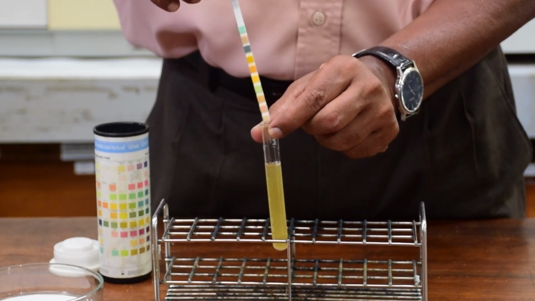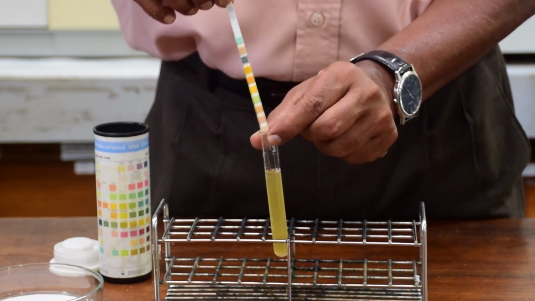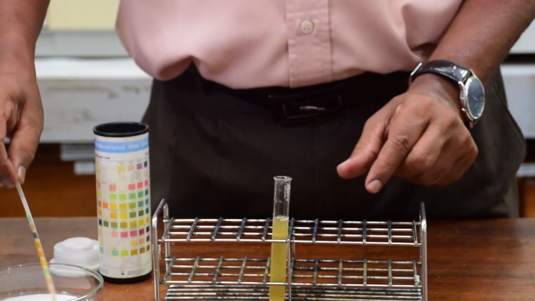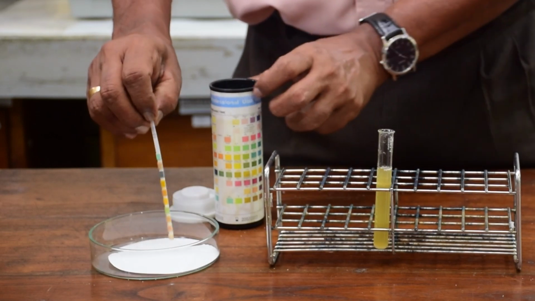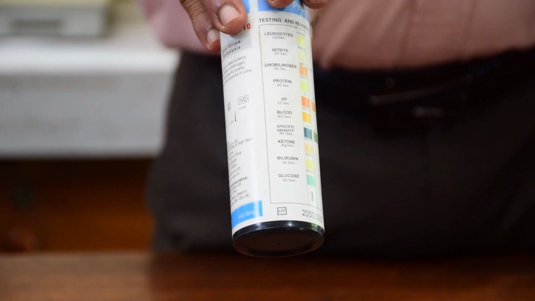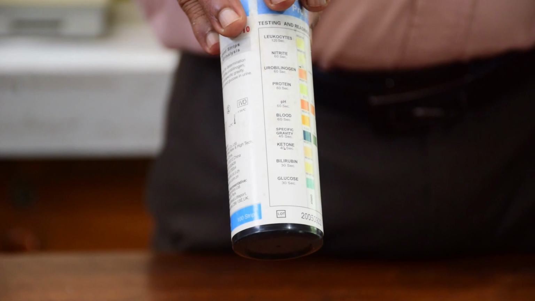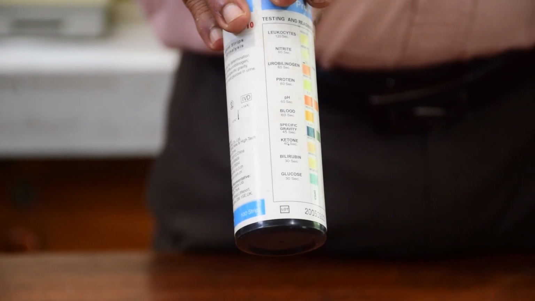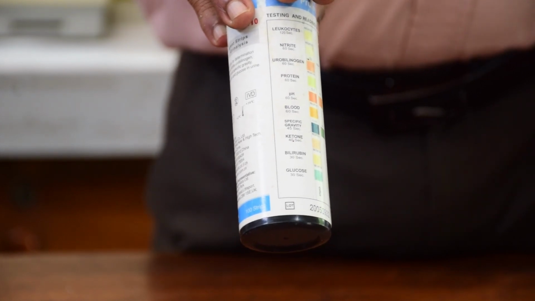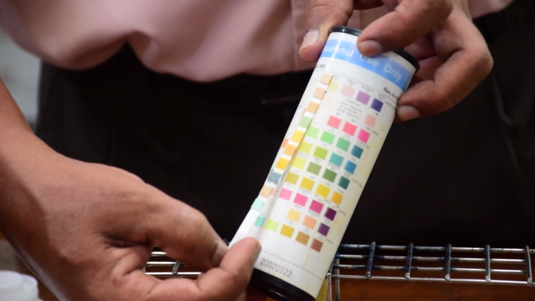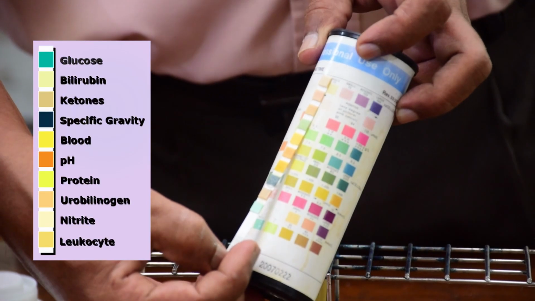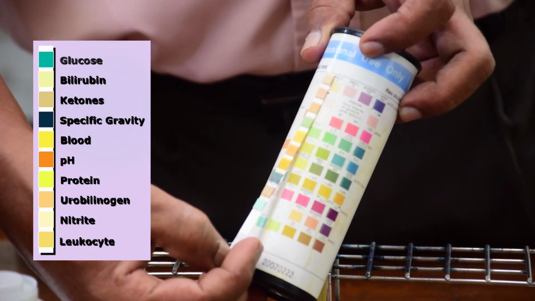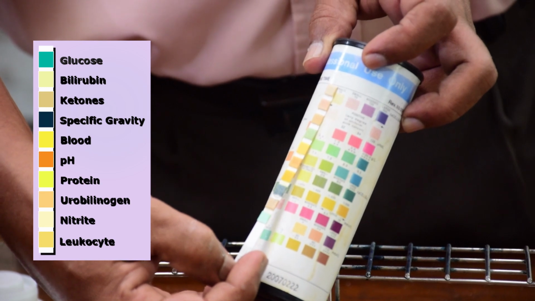Remove excess urine by touching the edge of the strip to the container as the strip is withdrawn. Blot the edge of the strip on a disposable absorbent pad. Wait the specified amount of time for the reaction to occur. This is given by the manufacturer. Compare the color reaction of the strip pads to the manufacturer's color chart in good lighting. You can see that in this reagent strip, the proteins are positive. There is 1 plus for proteins.